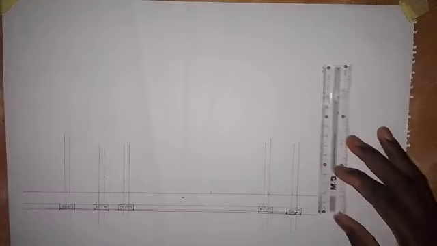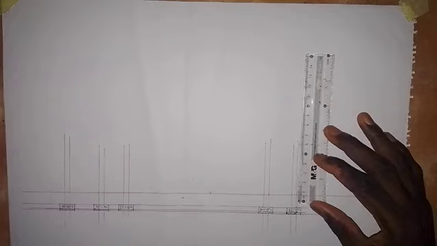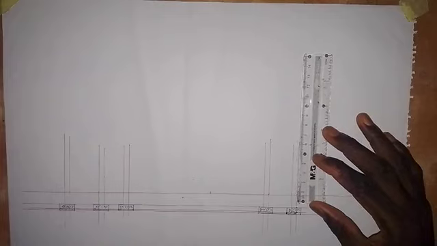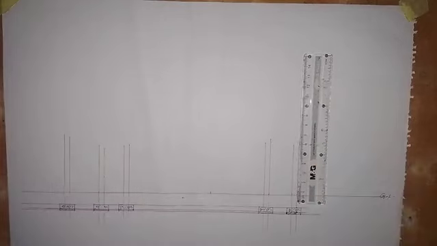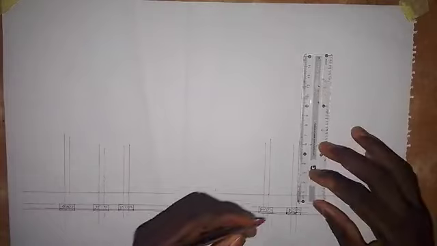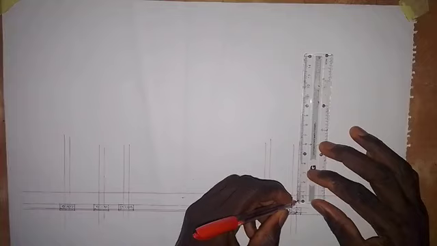Let me show you what I mean by that. Okay, so the hardcore has a thickness of 300. 300 divided by 50 will give us 6. So I'm going to take a measurement of 6 millimeters here. So this is 6 millimeters below the ground level. Okay, so the hardcore will not pass through the wall.